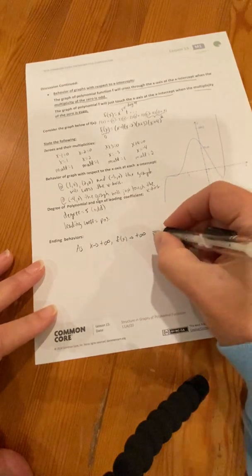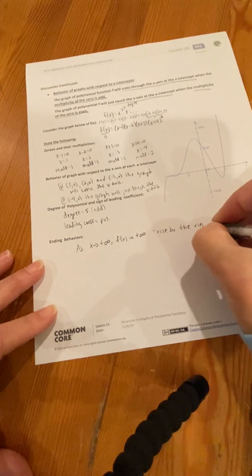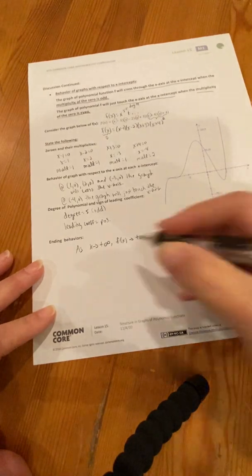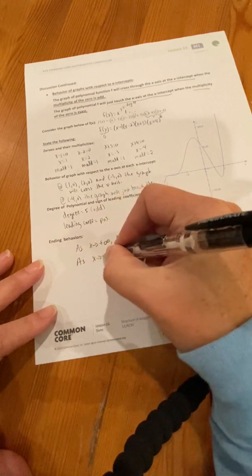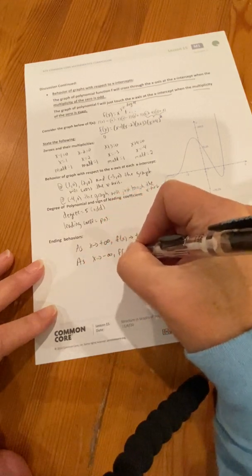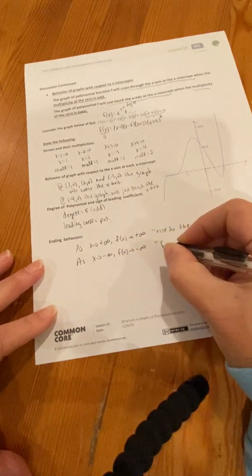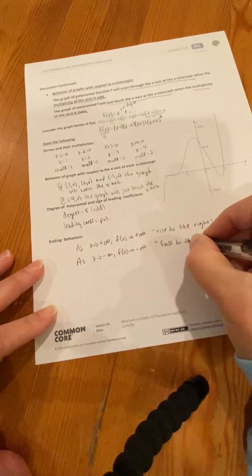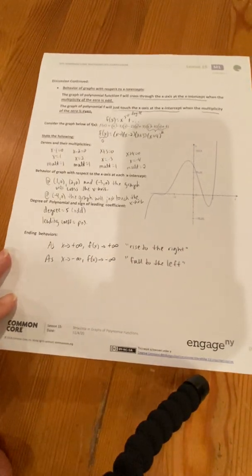We can call that rise to the right, which is a layman's way of saying it. And as x approaches negative infinity, f of x will also approach negative infinity, and we can say fall to the left. That's just an easy way of saying it.